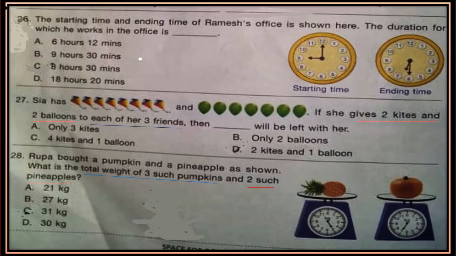Question 28. Rupa bought a pumpkin and a pineapple as shown. What is the total weight of 3 such pumpkins and 2 such pineapples? So the weight of 1 pineapple and 1 pumpkin is given. You have to calculate the total weight of 3 such pumpkins and 2 such pineapples.